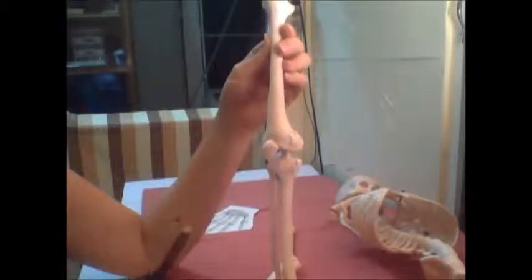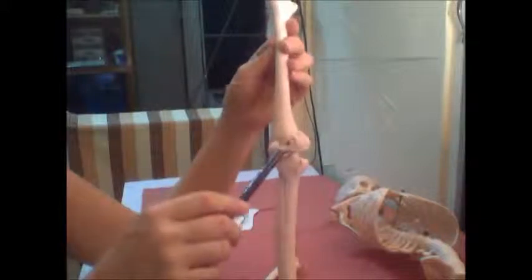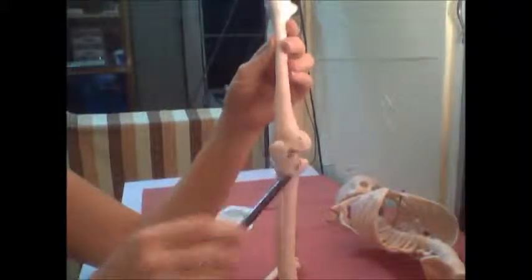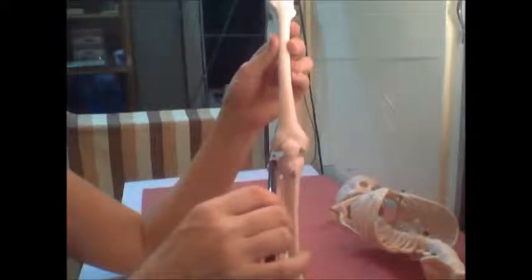Then we have the medial epicondyle and the lateral epicondyle, and we have the medial and lateral condyles. Lastly, we have the patella.